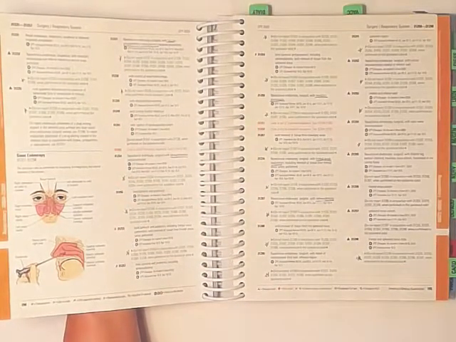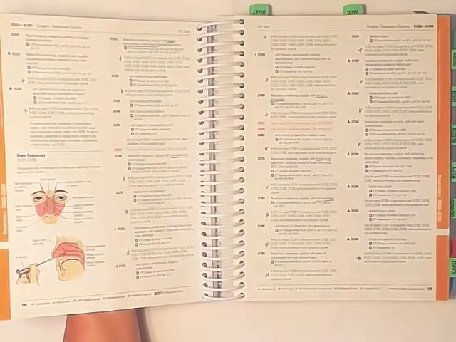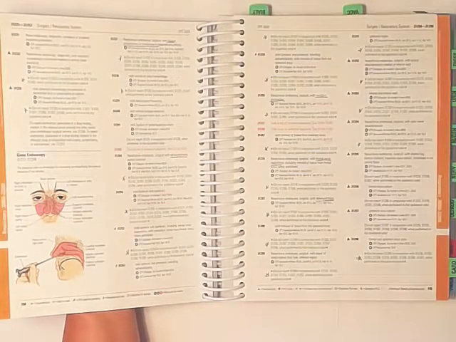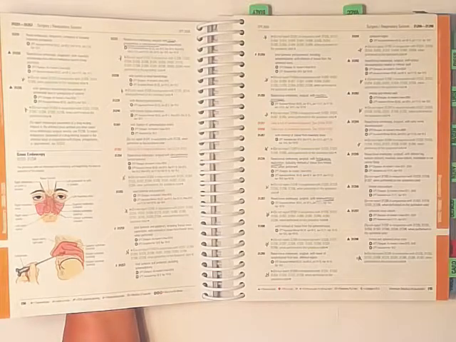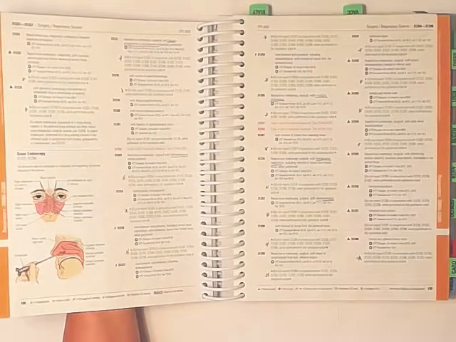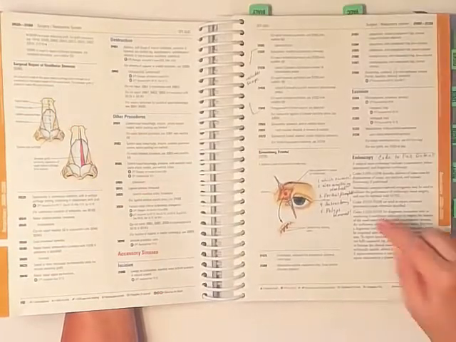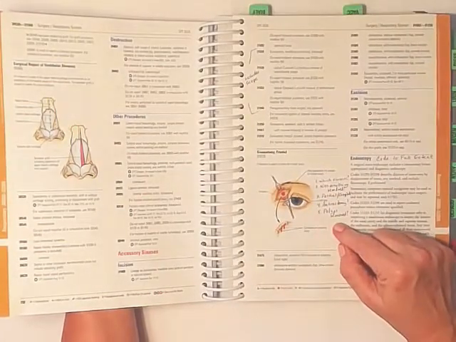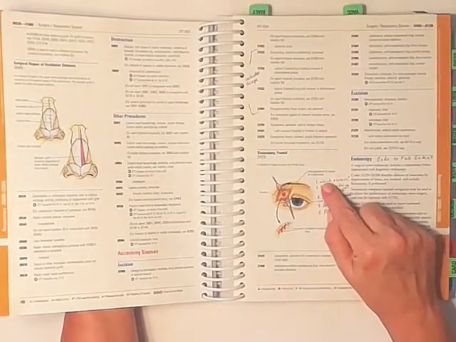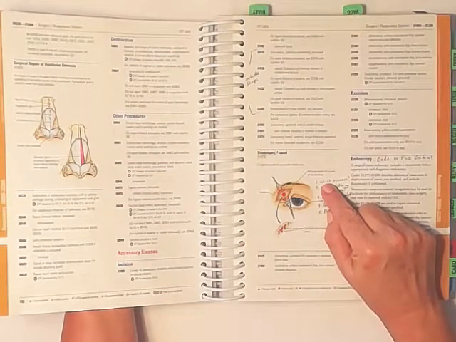Okay, endoscopic anterior and posterior total ethmoidectomy left with left maxillary antrostomy. If we go back to this list, I've already hit some of the things. Which sinus?